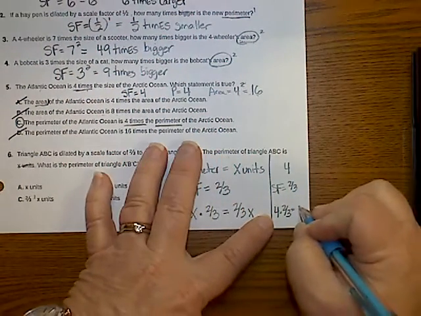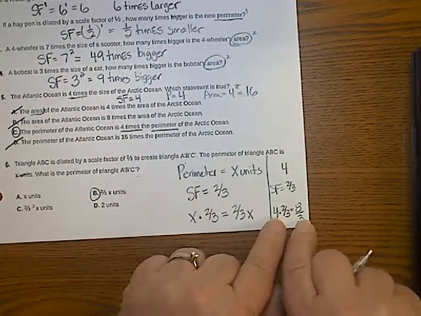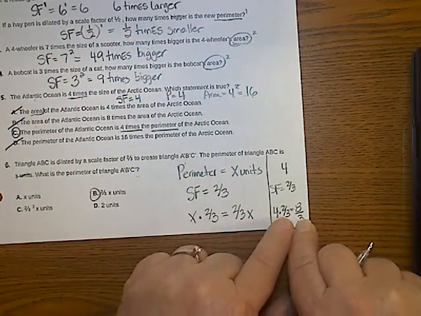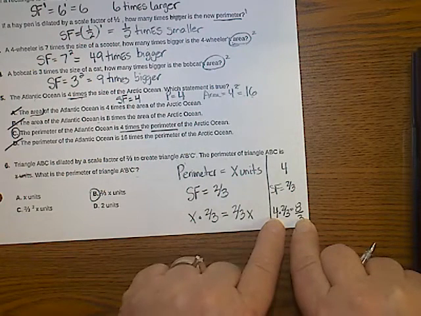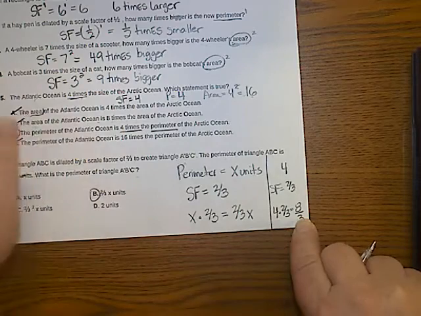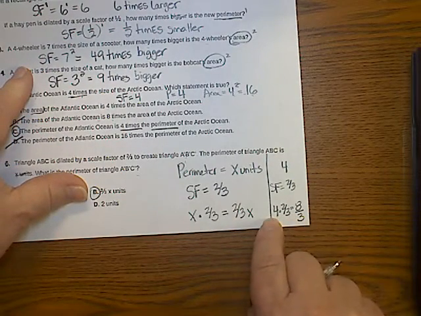So I would have known that my new perimeter is 8/3. This was the scale factor, all right? If you had done 4 in thirds, it would be 12/3, and that's why you see 8/3 is smaller than 12/3.